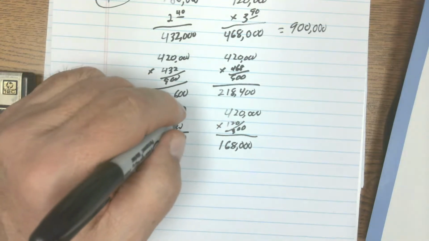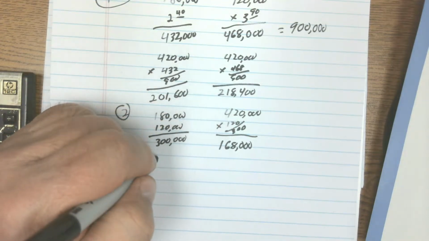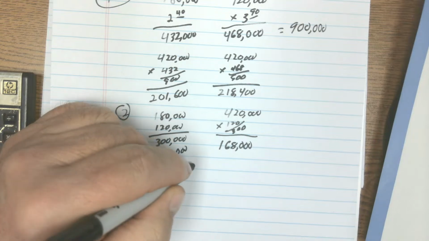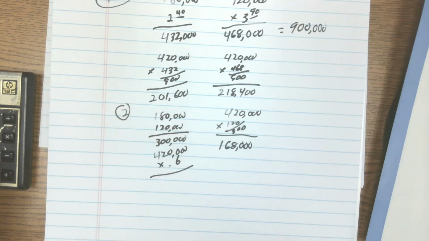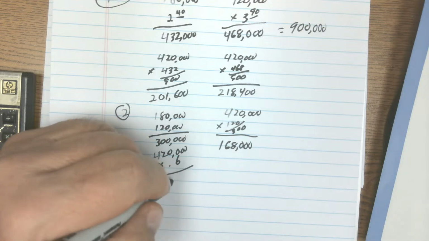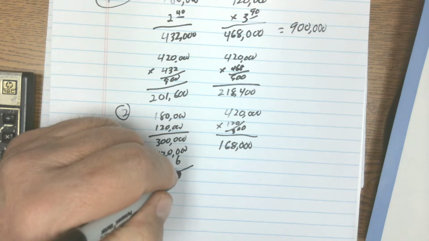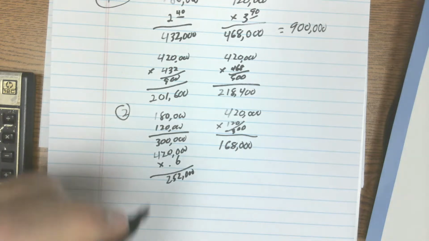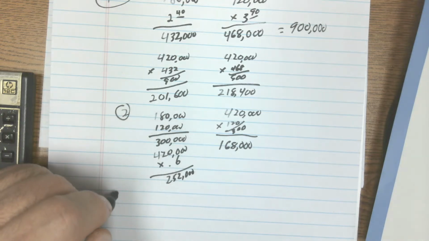I'm going to go ahead and do the smooth skin. So that'll be 420 times 60%. Be 252,000 for the smooth skin.